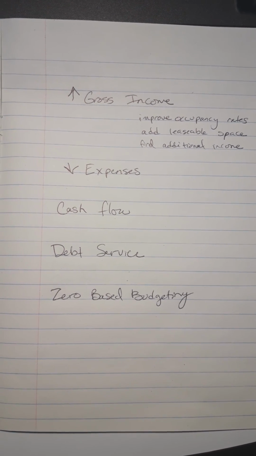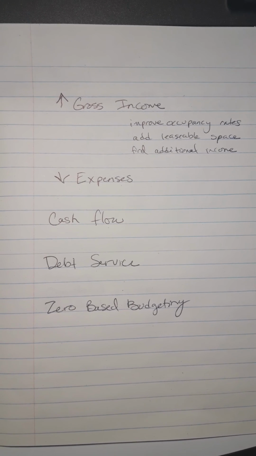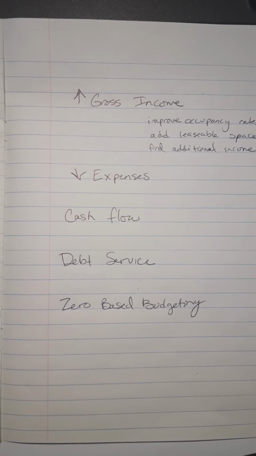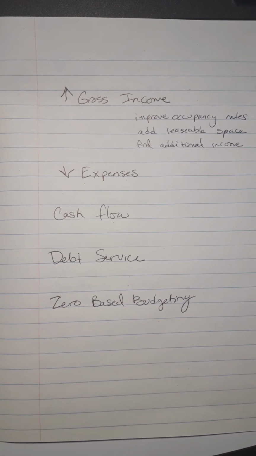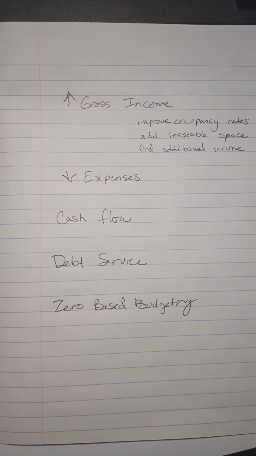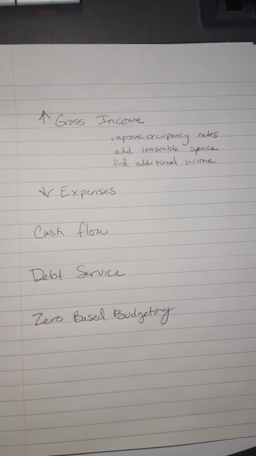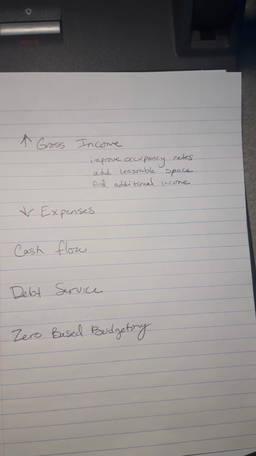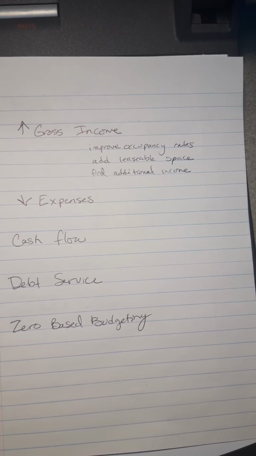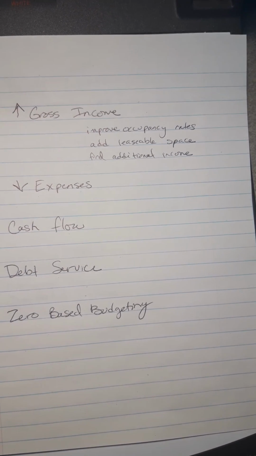If you file a property tax appeal and are successful in decreasing your property taxes, that's one way you can decrease that fixed assessment on your income. If you're able to shop around for cheaper insurance, that'll decrease your expenses and therefore put more money in that owner's pocket.